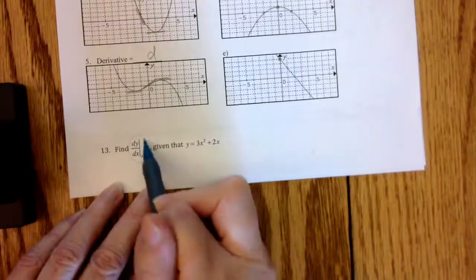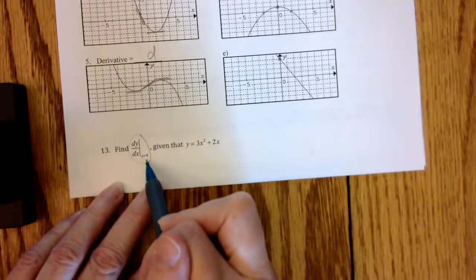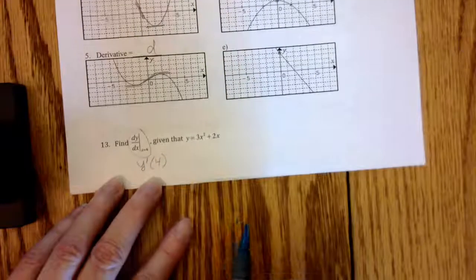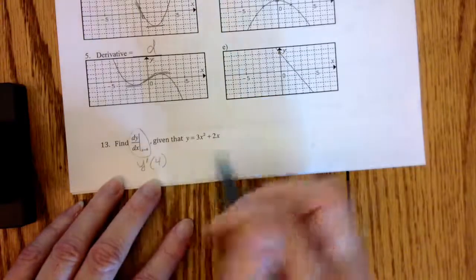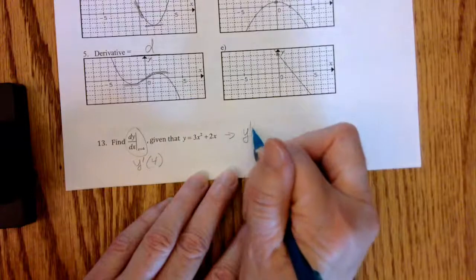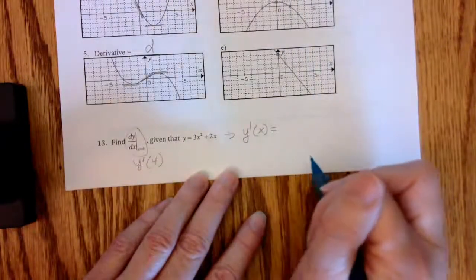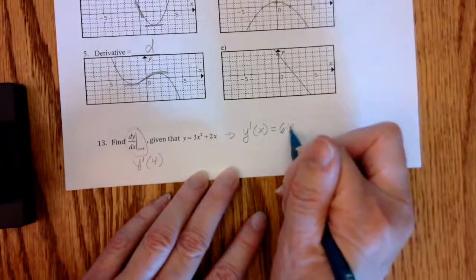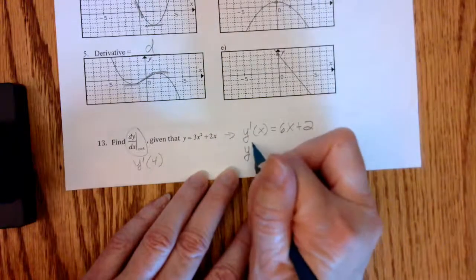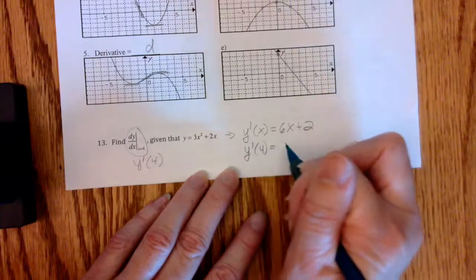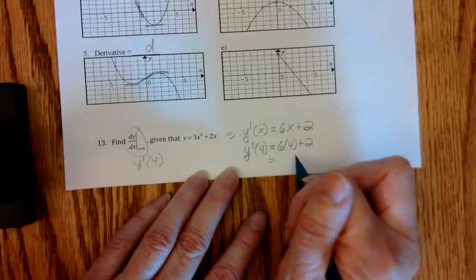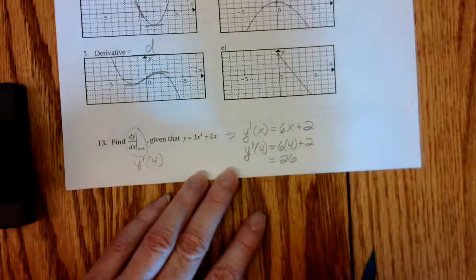dy/dx at x equaling 4 means find y's derivative at 4. These are the same notation. So what I'm going to do is go over here first and find y's derivative in general using my power rule: 6x plus 2. Then to find y's derivative at 4, we plug in 4. 6 times 4 plus 2, we end up with a value of 26 for the slope.